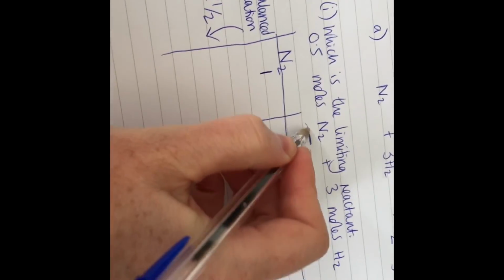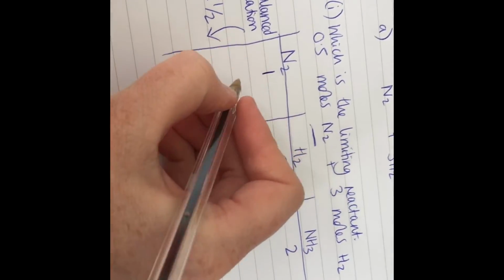So we're matching this. I want to make this a half too. So 0.5, sorry if it's shaky. I don't have any stand. Right, so now I need to times everything else by a half.